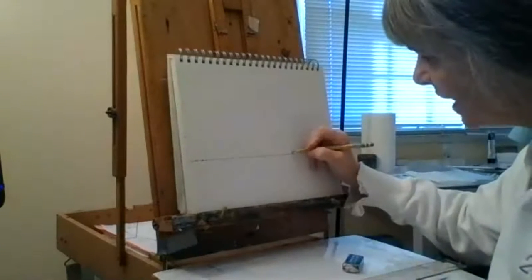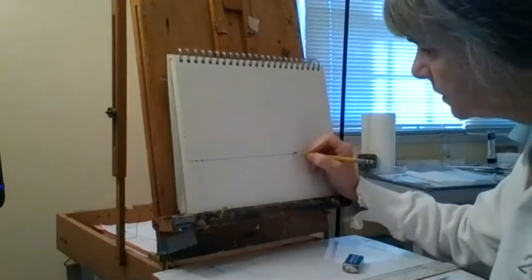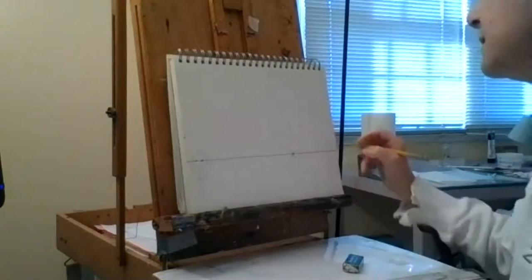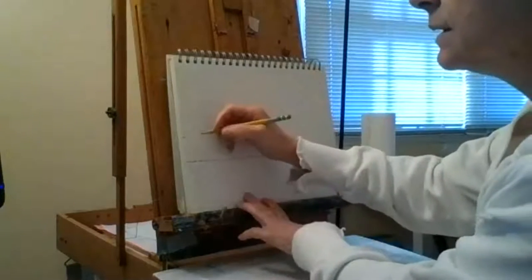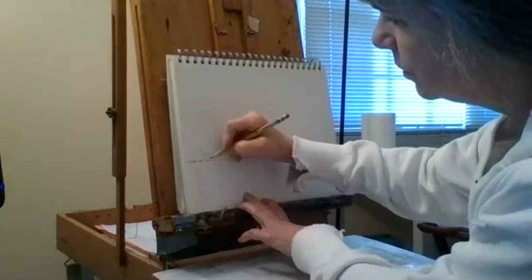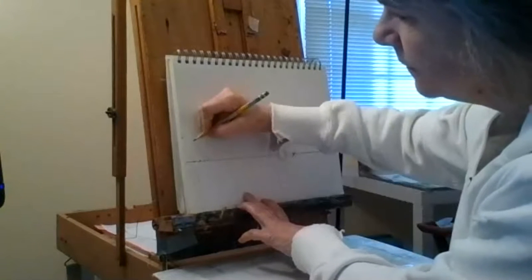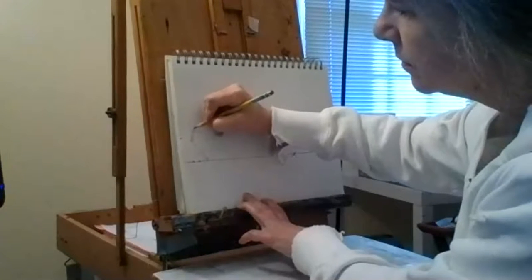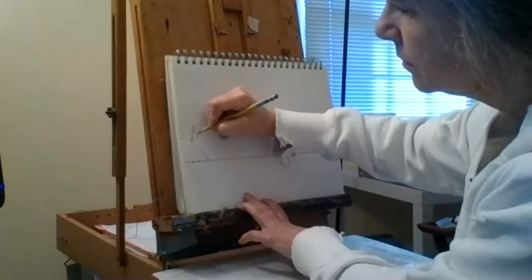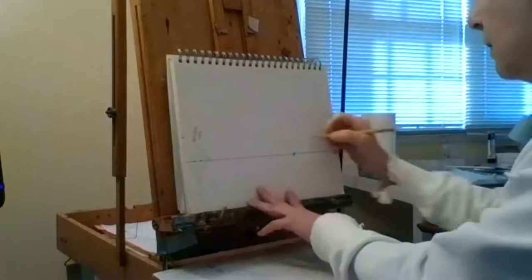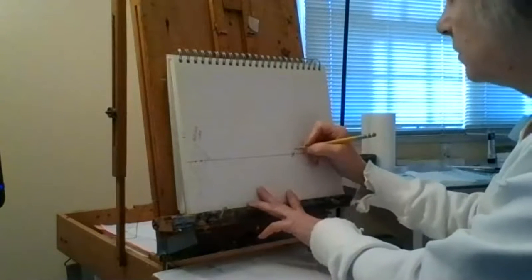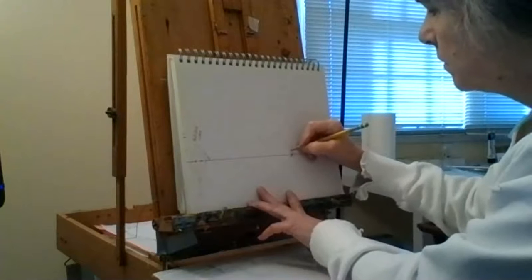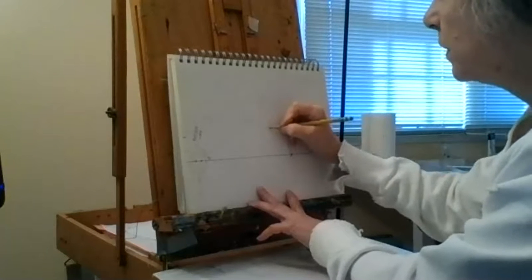To indicate my vanishing point, I'm going to put a big X. And it's not a bad idea to label it, so this is my horizon line, and this here is a vanishing point.